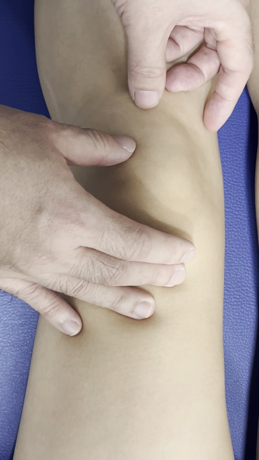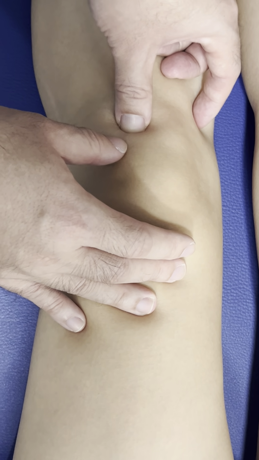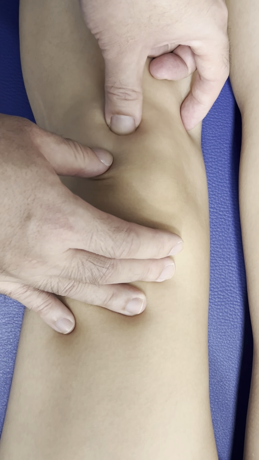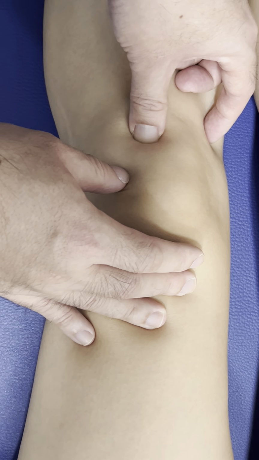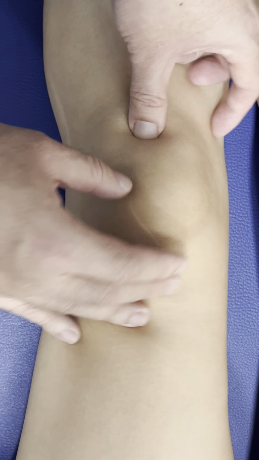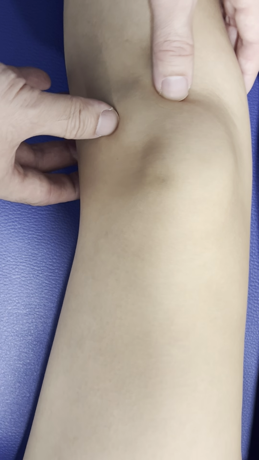Then down to here, this is the patellar tendon. Then you can see any tendonitis, tendinopathy. This is a very tough tendon, so that's why you can press a little bit harder to feel it. Sometimes it's more accurate to test in a slightly knee bent position.